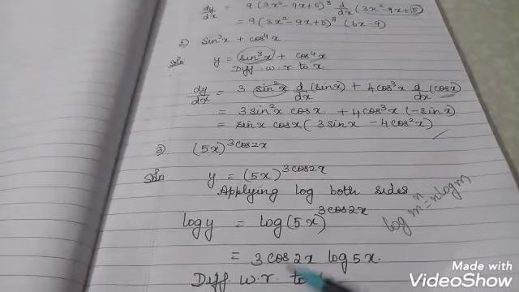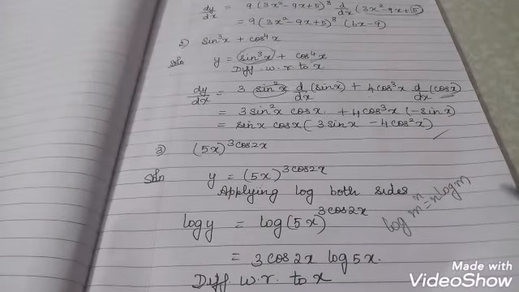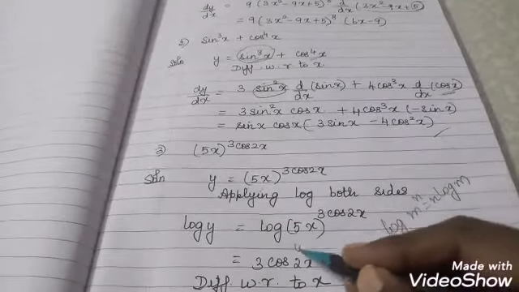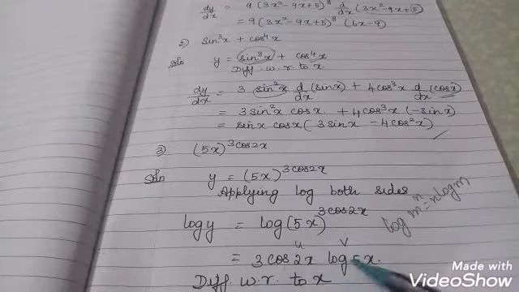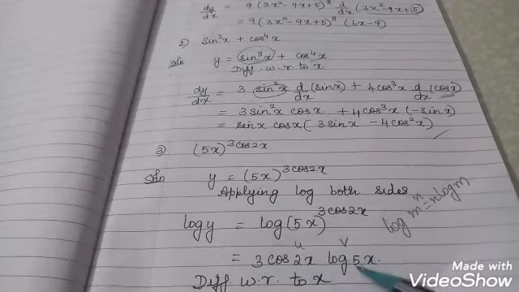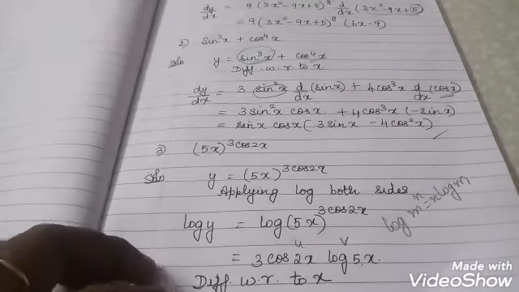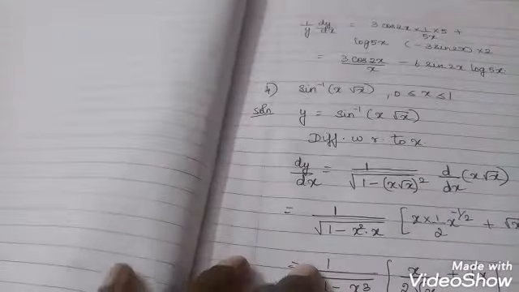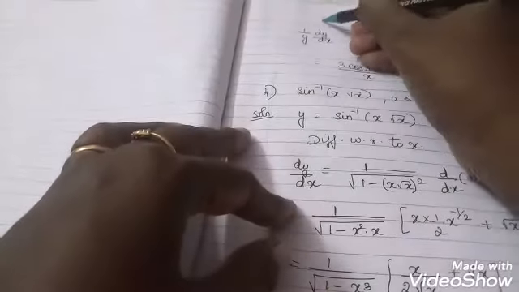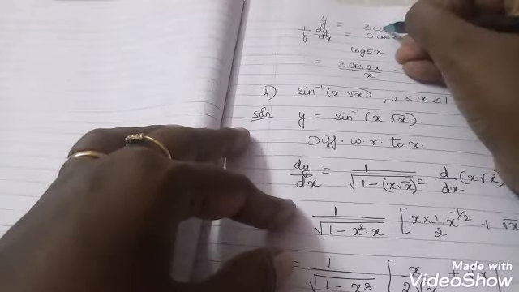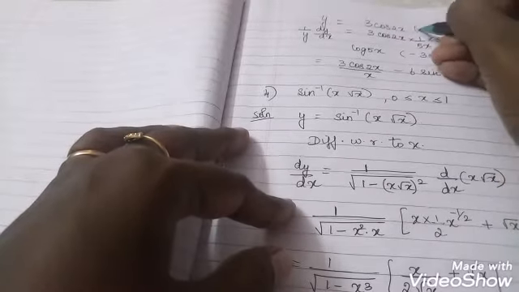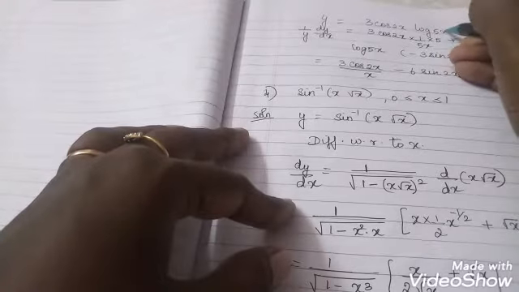Now you will have to differentiate it with respect to x. How will you differentiate it with respect to x? Yes, you will have to use the uv formula, because here if you see it's a product of two functions, 3 cos 2x into log 5x. So we'll differentiate it with respect to x and we'll see what you get here. So when I differentiate log y, what will I have here? Maybe for easy understanding I'll just write it as u is equal to 3 cos 2x into log of 5x. This is how you have here.